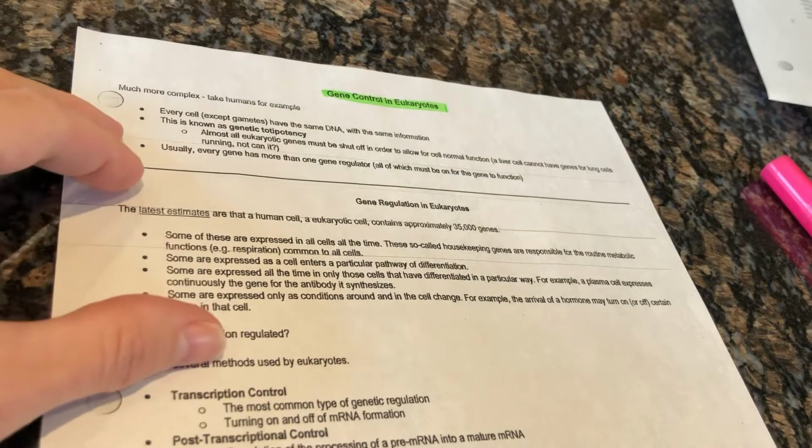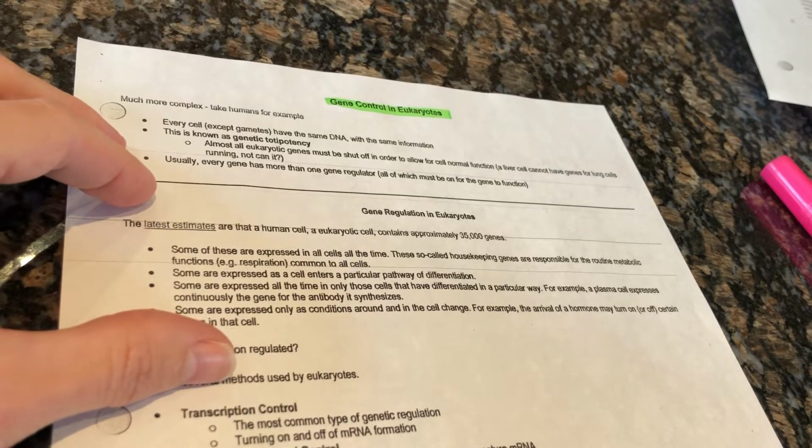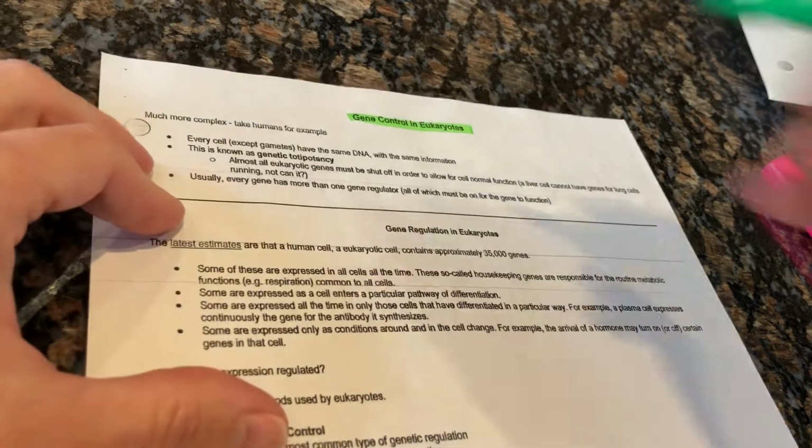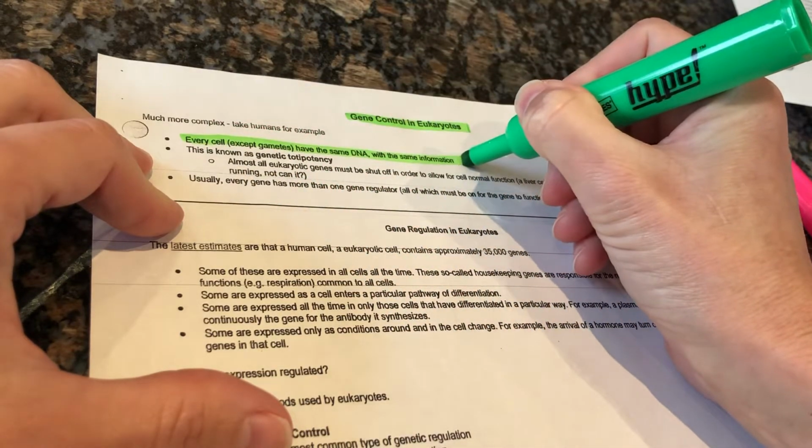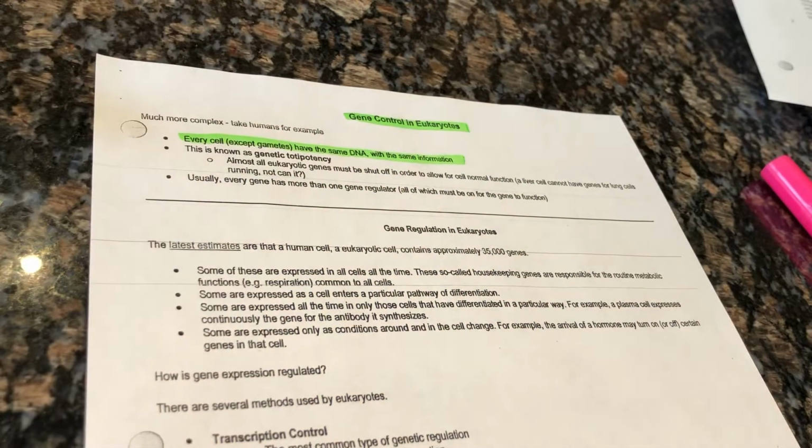Gene control in eukaryotes, that's you and I, things that have a membrane-bound nucleus. Every cell, I've already mentioned to you, contains the same DNA. Your kidney cells, going back to that example, do not want to make hair because that would be a total interference with their function. And so we know that we have to have some kind of regulation in eukaryotes as well.